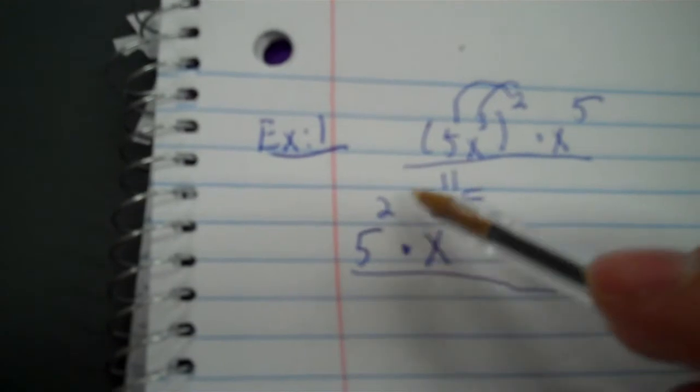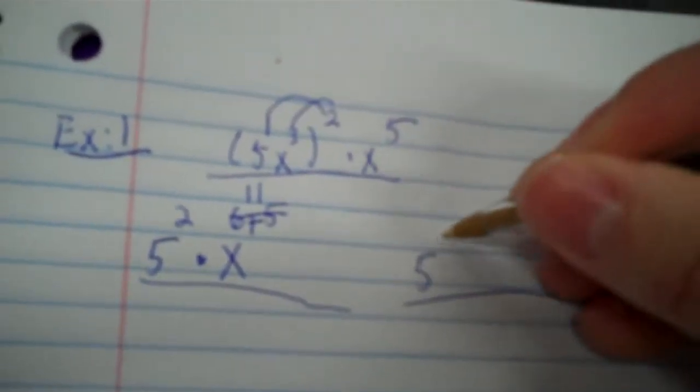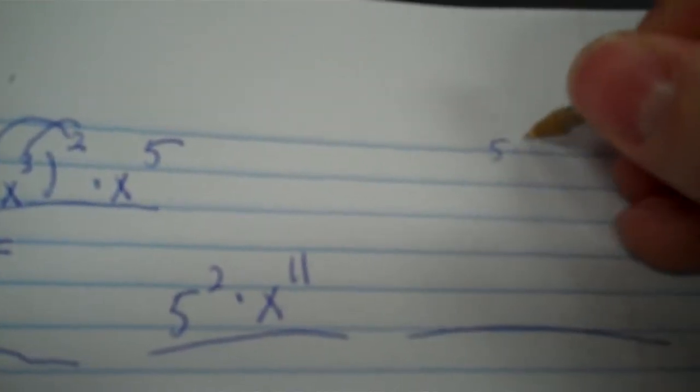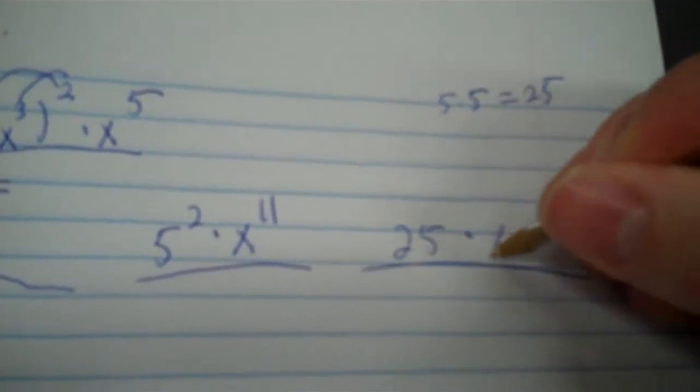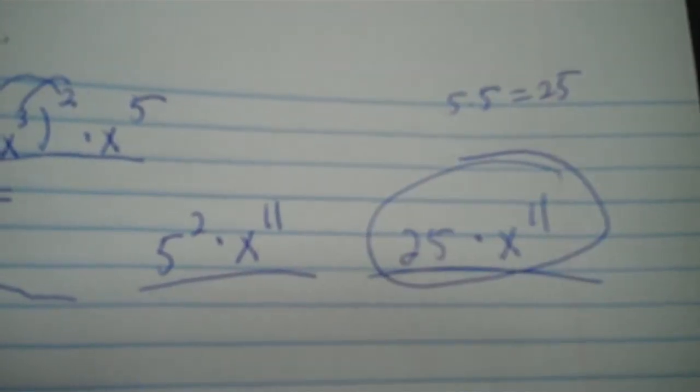Now I go 1 times 2 is 2, 5 to the second. Then on x, first we add to the third, but you need to take 3 times 2, that's 6, and then you're going to add 5. 6 plus 5 is 11. Neither of those two exponents, 2 and 11, are negative, so we just bring it straight over. And then 5 to the second means I take 5 times 5, and that's 25. 25 times x to the 11th power.